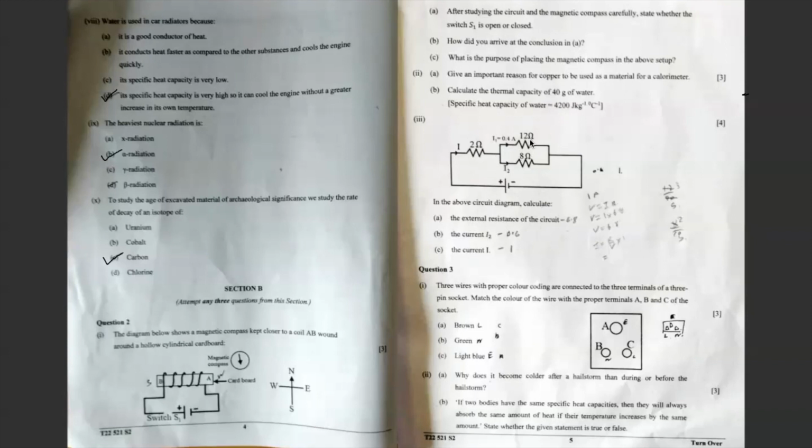We had to first find the equivalent of 12 and 8 by using the formula 12 into 8 divided by 12 plus 8. So this is 4, 3 times, 4, 5 times, 24 by 5, which is 4.8 ohms. That is the effective of these two. Now 4.8 and 2 ohms are in series, and therefore we'll add them directly, and the answer will be 6.8 ohms. 6.8 ohms is the external resistance of this circuit.